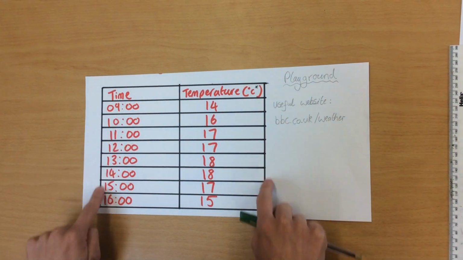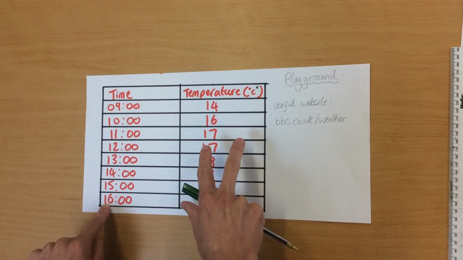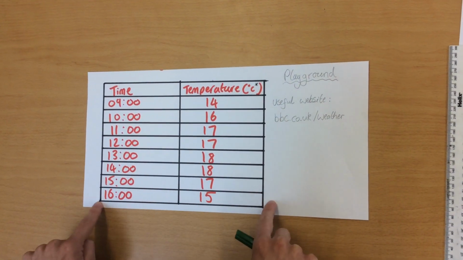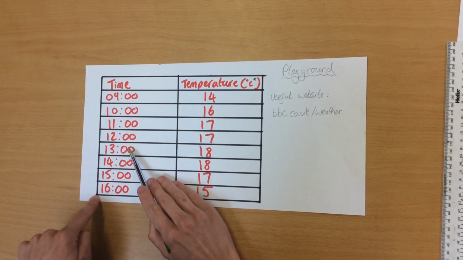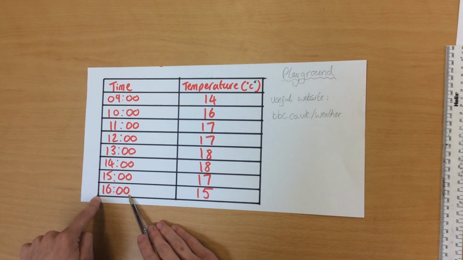Notice how I've created this table, and this layout will really help me when it comes to transfer this into a line graph. It's very organized, it's very clear, so I recommend you do a similar table as well. So I've got time, 9 o'clock, 10 o'clock, 11, 12. I've been using 24 hours, so this is now 1 o'clock, 2 o'clock, 3 o'clock, and 4 o'clock.